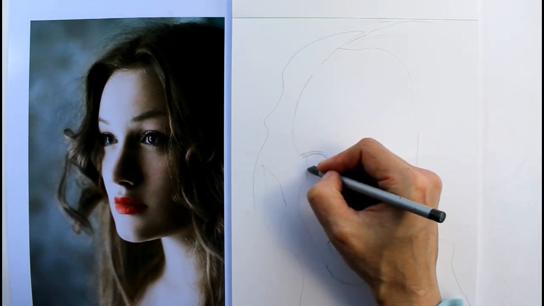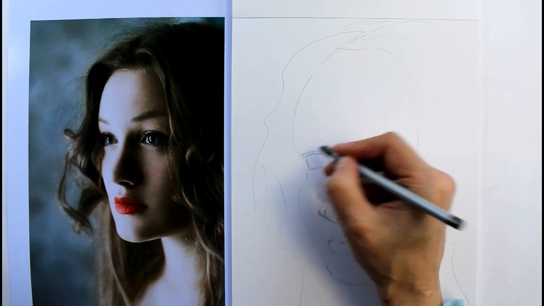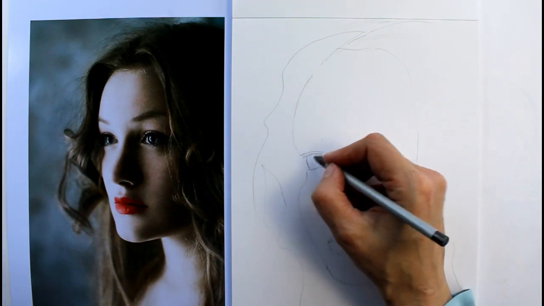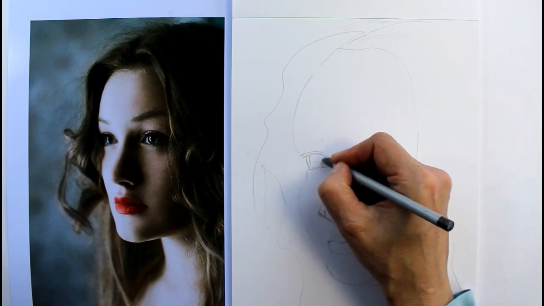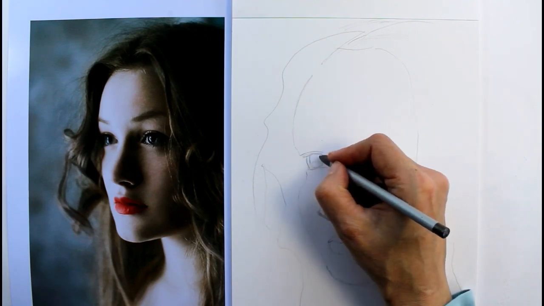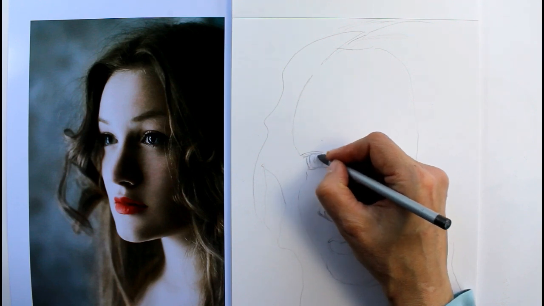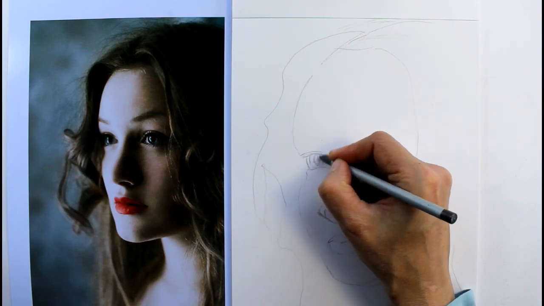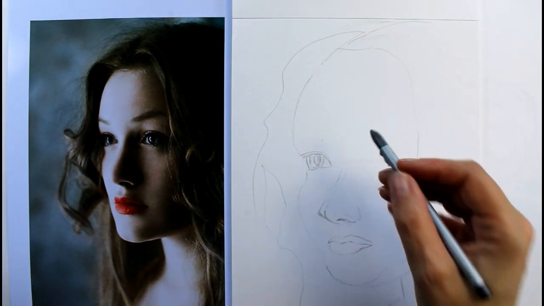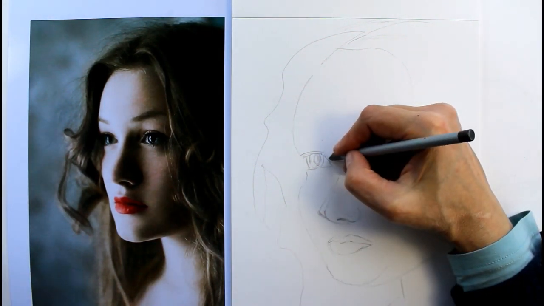And then put the actual eyeball in. So we're seeing the side of the eyeball there. And then where the blue comes to. And she's got quite big pupils, probably because the flash on the camera's just gone off. So just put the basics in, because we can refine those later on.